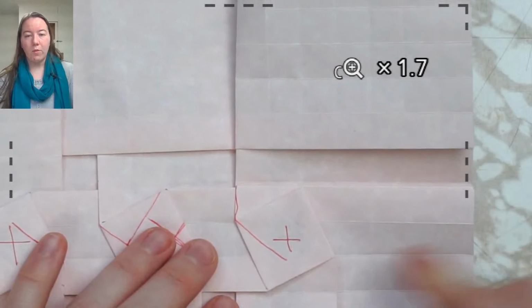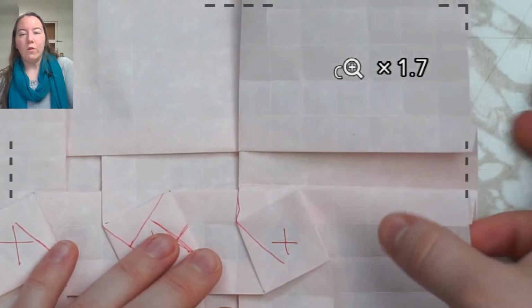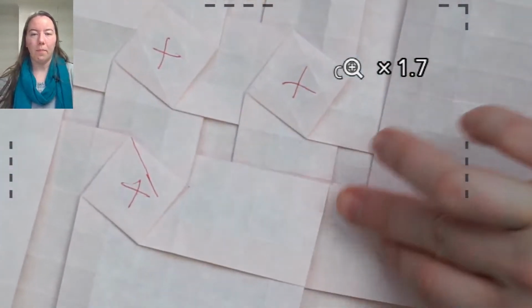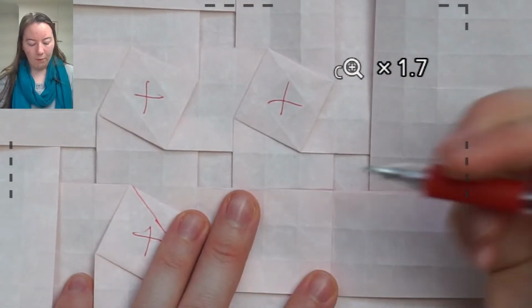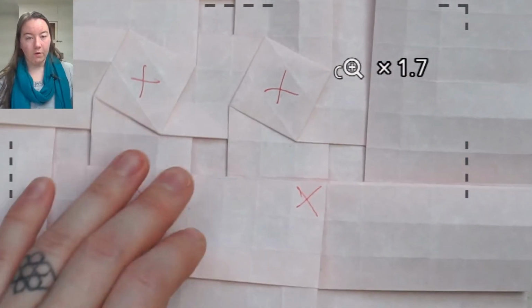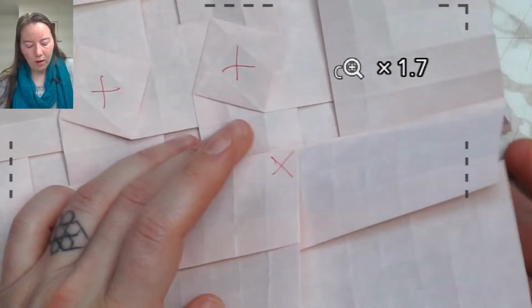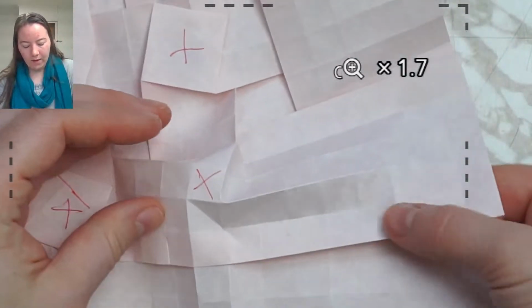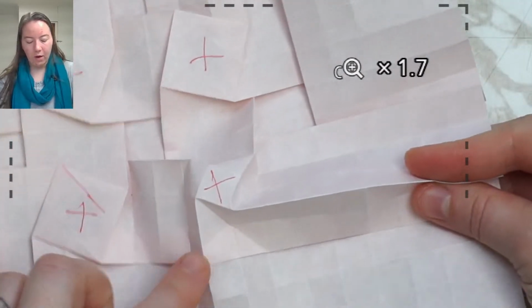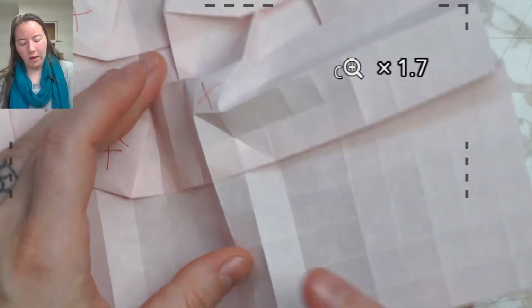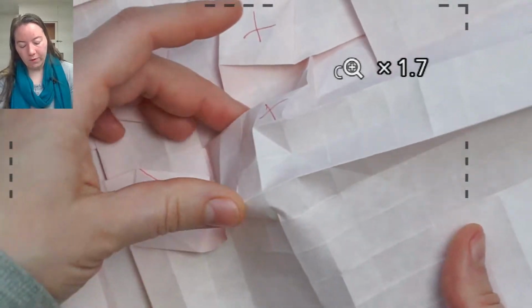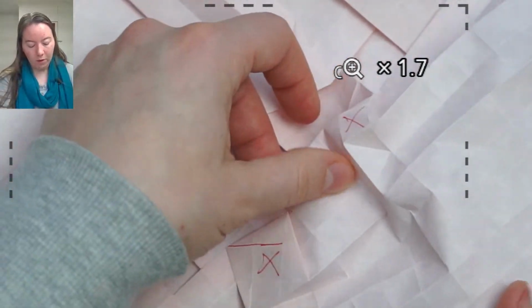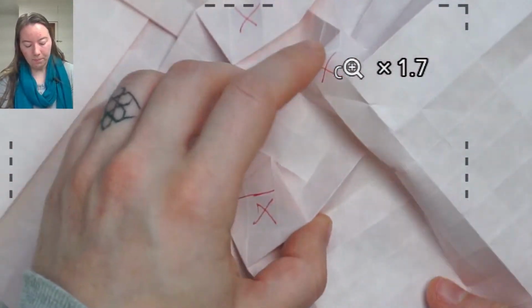I'm going to follow my overlap to the back side, where I will find my target square. And as I open this up, I notice that I still have a pleat overlap here. And I'm going to reverse the order on this pleat overlap as well.